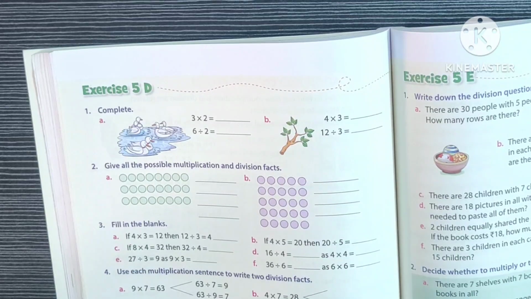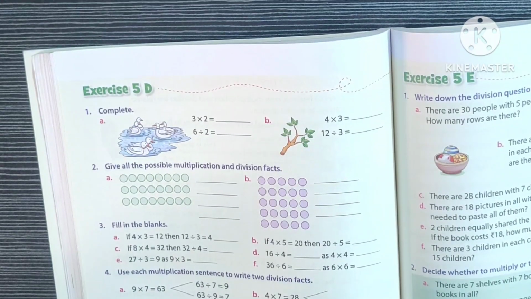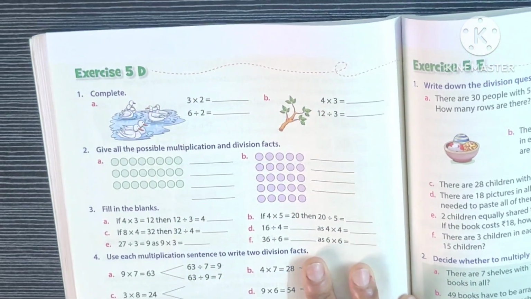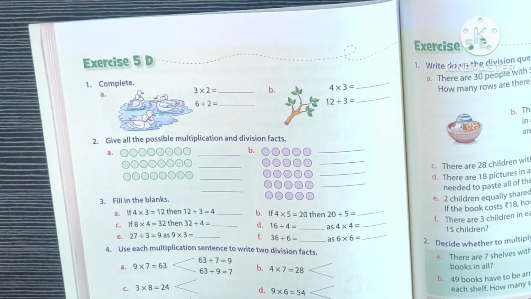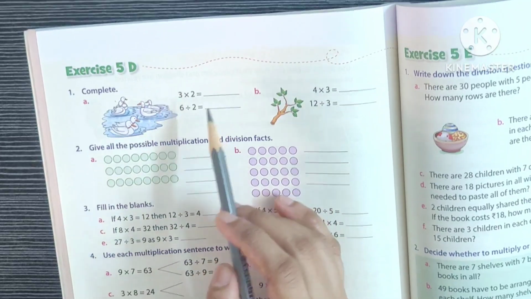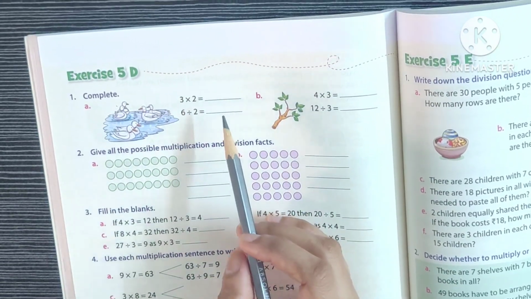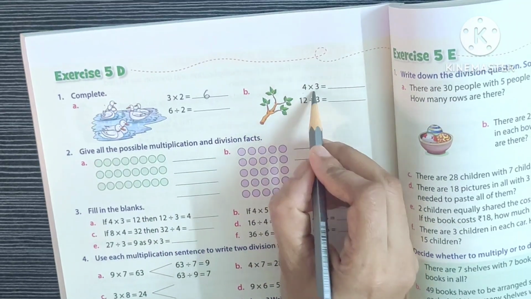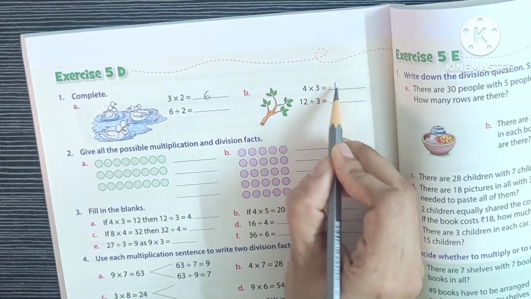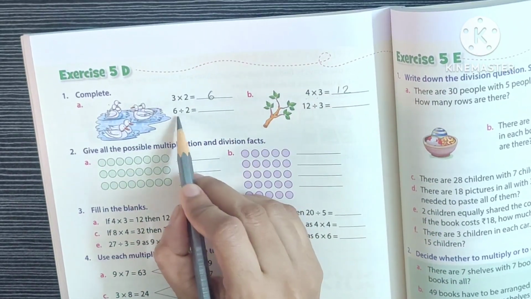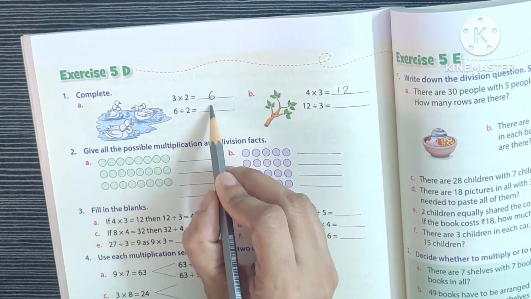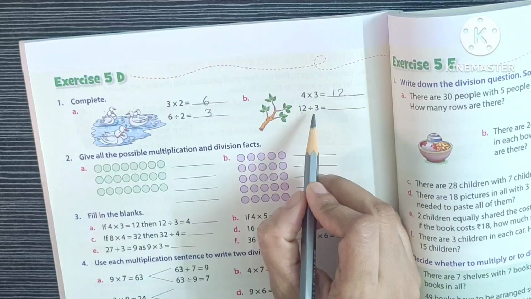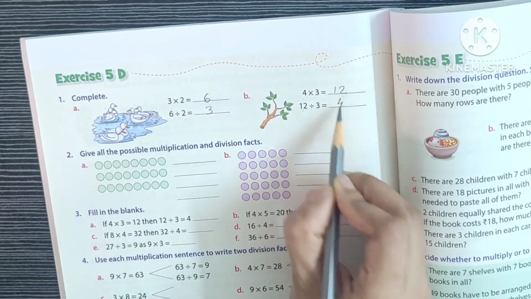Today we will see exercise 5D. Complete. 3 2s are 6. 4 3s are 12. 6 divided by 2 is 3. 12 divided by 3 is 4.